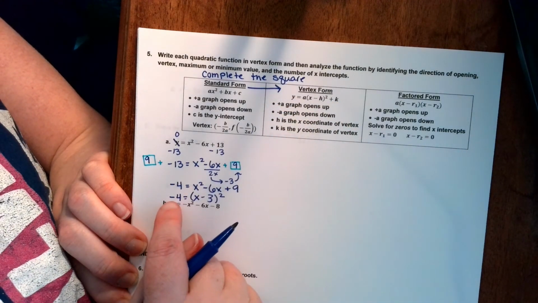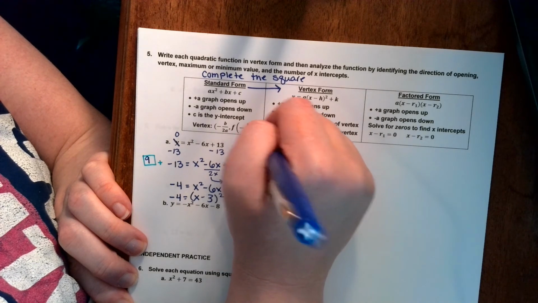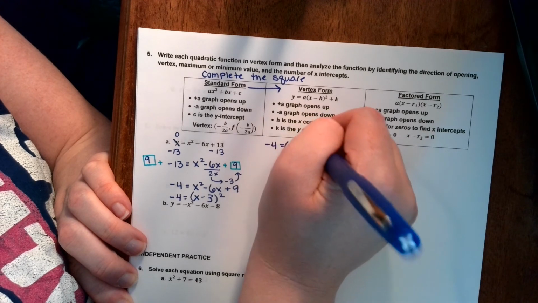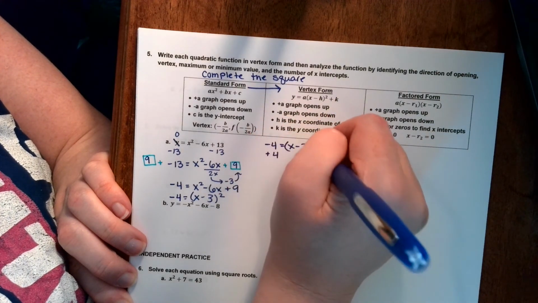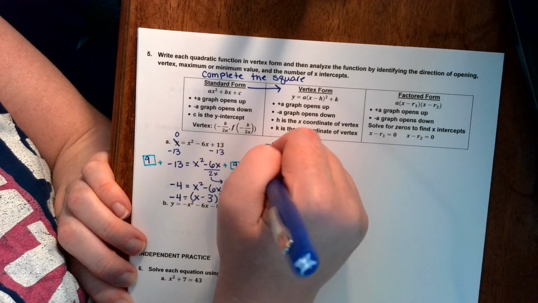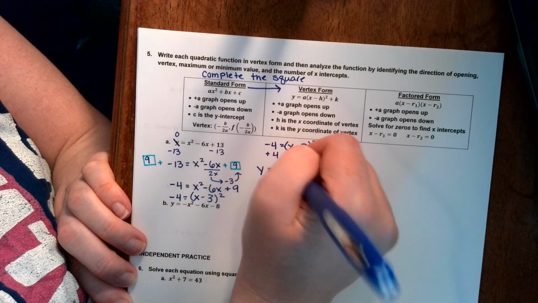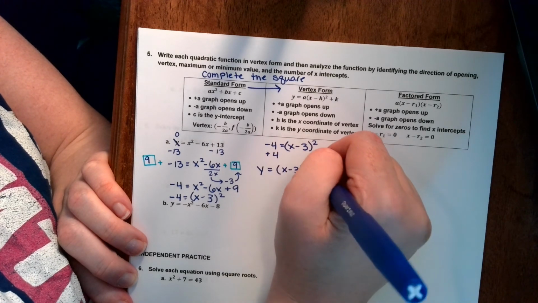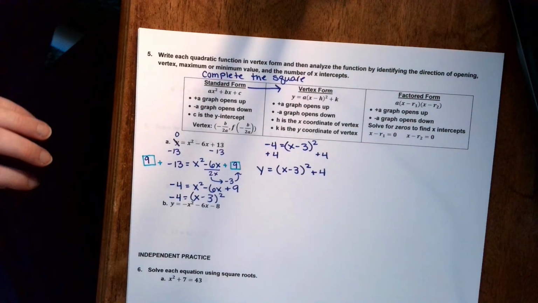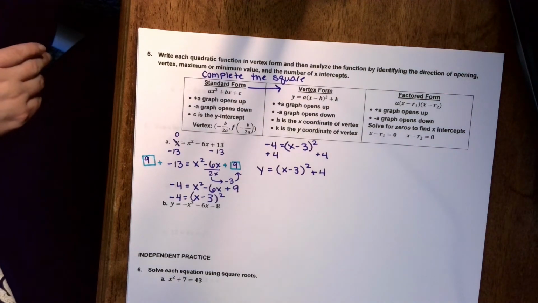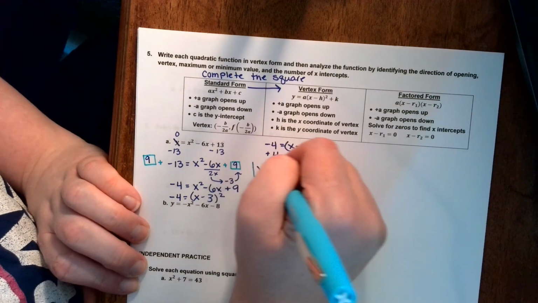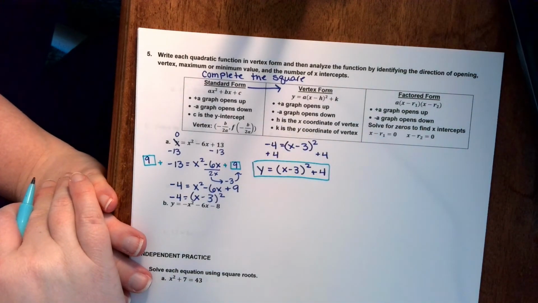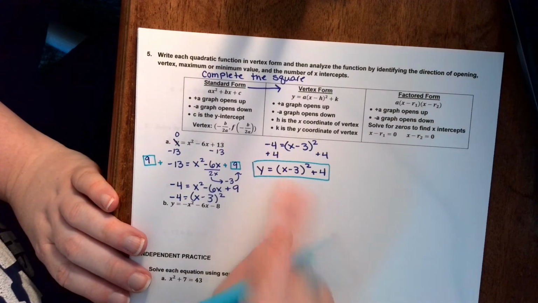So I'm going to take this 4, let me rewrite what I have, and I'm going to add it to each side. And that gives me y equals x minus 3 squared plus 4. Okay. So now we have it in vertex form. Alright, so let's look. It wants to know which way it is opening. Well, this is positive, so it opens up.